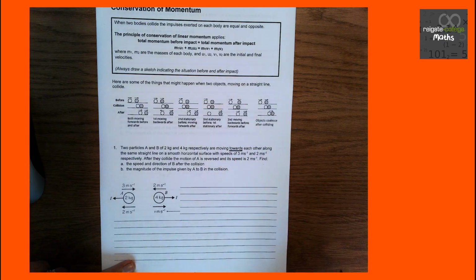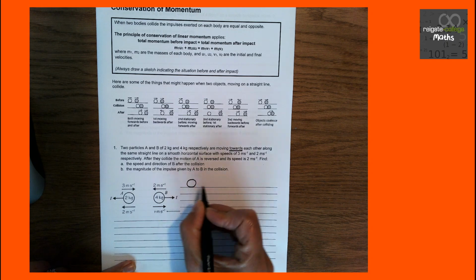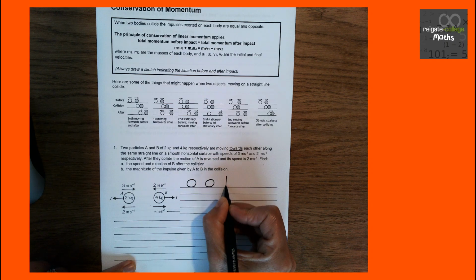Take some time to read the question, make sure you know what's happening. They're moving towards each other on the same straight line on a smooth horizontal surface with speeds of 3 and 2 respectively. Now when I tackle these questions, I like to draw a before and after diagram. So I'm going to do that in these questions.